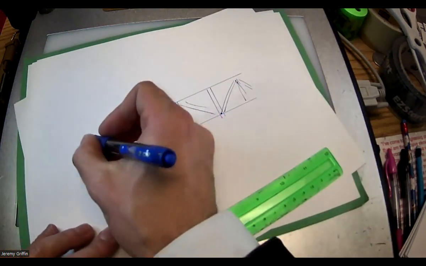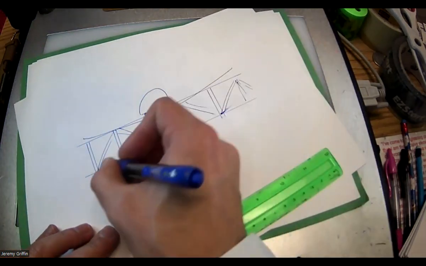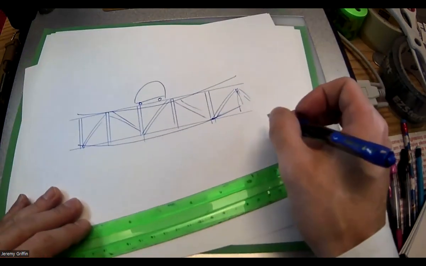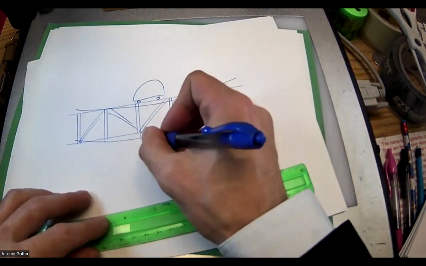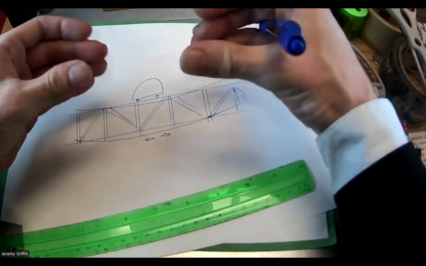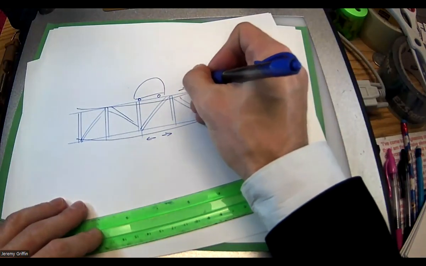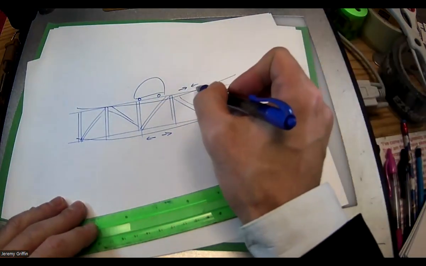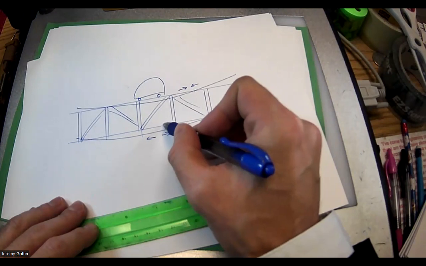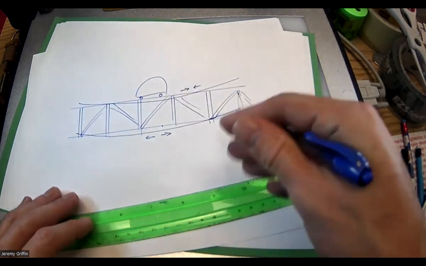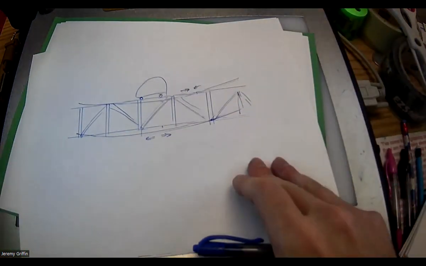Do you think in a general case, this bridge might want to bend this way? Would that put the bottom here into tension? Yeah. And the top part into compression, sort of? I bet this bit's probably in compression. This bit right here is probably in tension. So, truss structure.